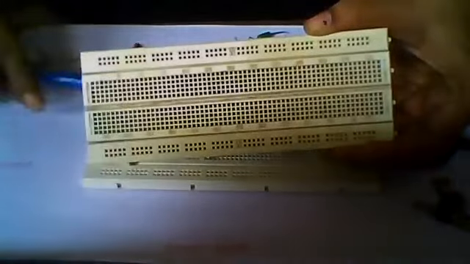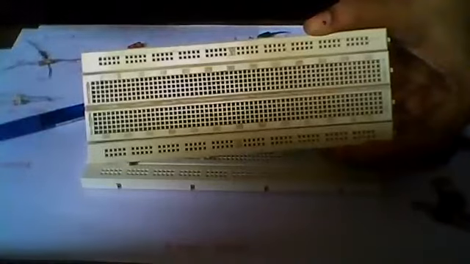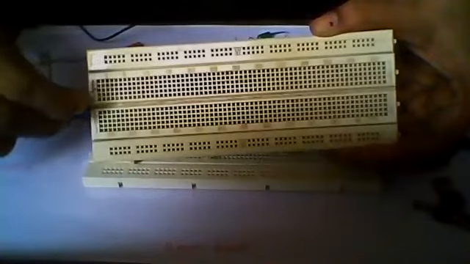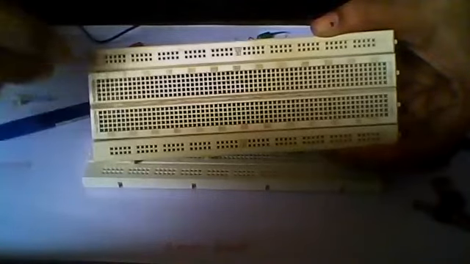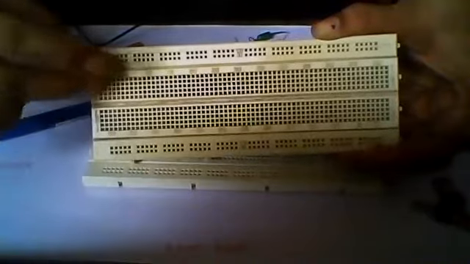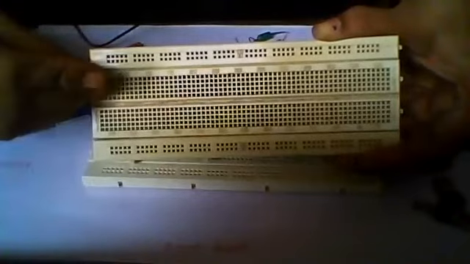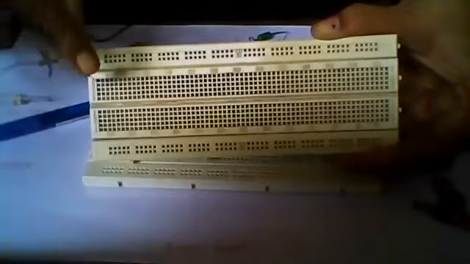Okay. So now let's assume we have to connect this capacitor and a diode together. So you are selecting the first row, this first column. Okay, so one lead of this is connected here. Okay, now we connected this capacitor.